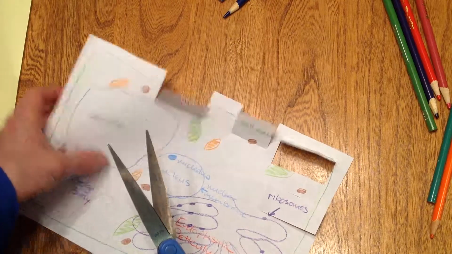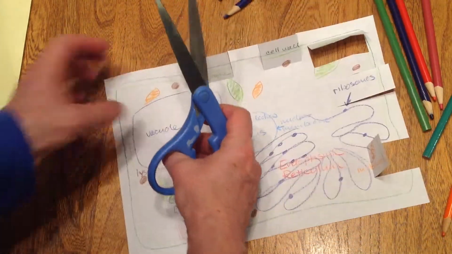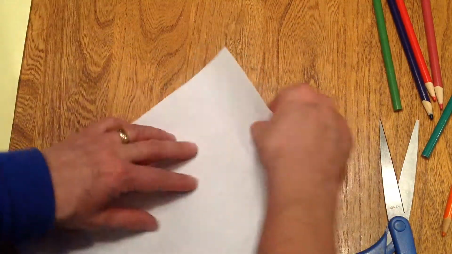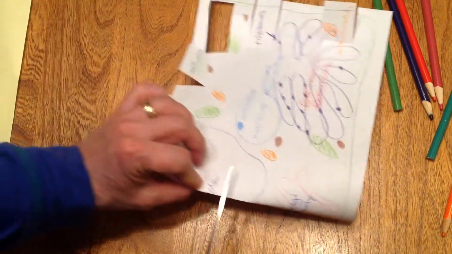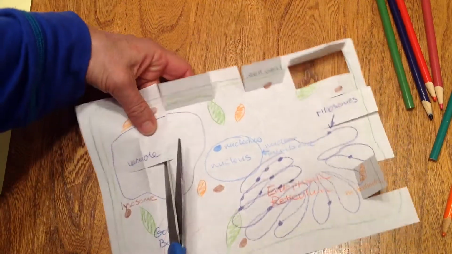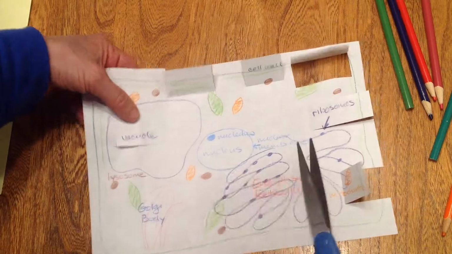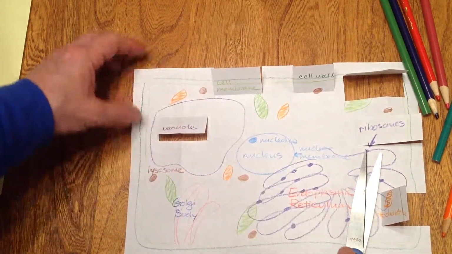So we need a flap for the vacuole, so we're going to put that one in the middle. Let's go ahead and fold the vacuole name in half. And then we'll go like that. We'll make a flap up that way. Okay, that's our flap for the vacuole.